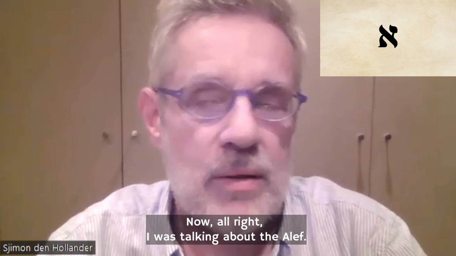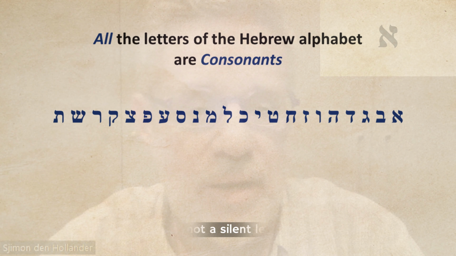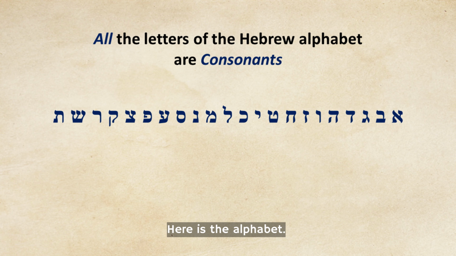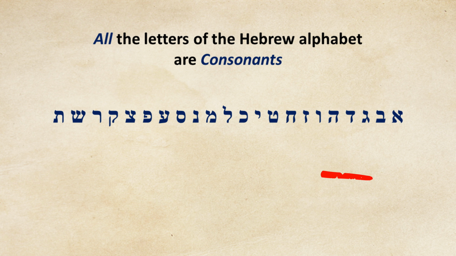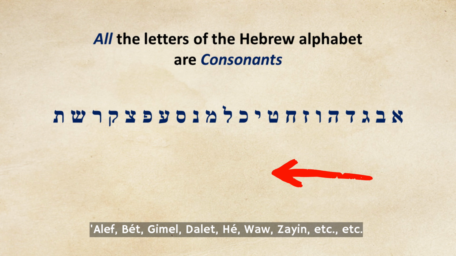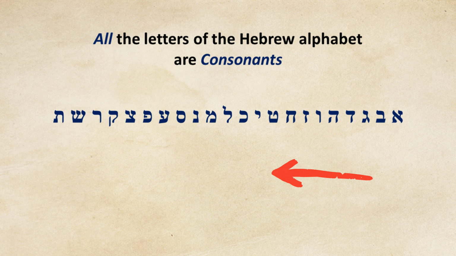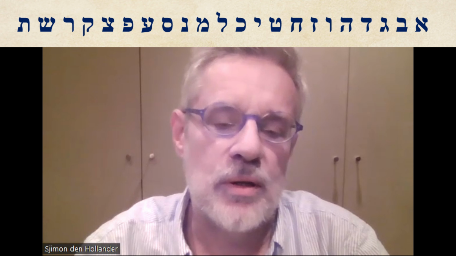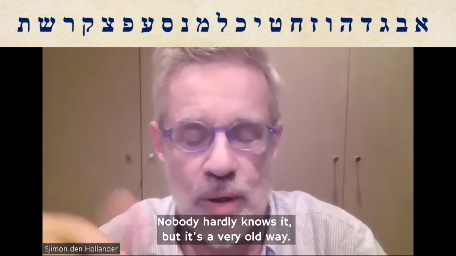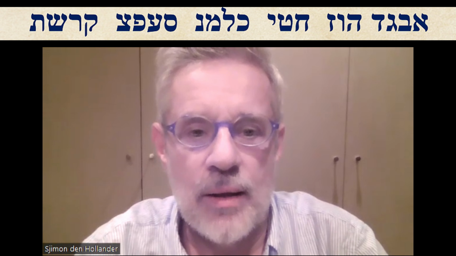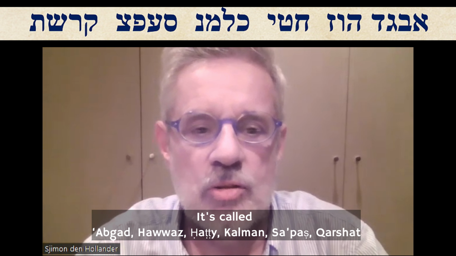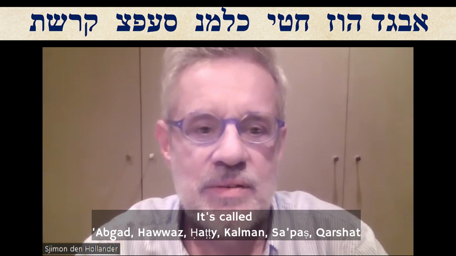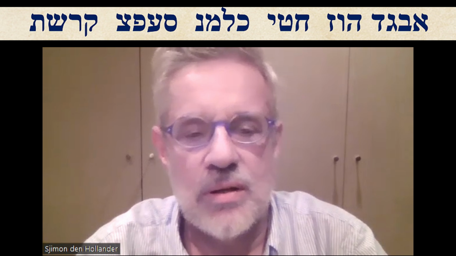Now, all right. I was talking about the Aleph. It's not a silent letter. Here is the alphabet. See, from right to left. Aleph, Bet, Gimel, Dalet, Hey, Vav, Zayin, etc., etc. The whole alphabet. By the way, there's also a faster way to learn it. Nobody hardly knows it, but it's a very old way. It's called Abgad, Hawaz, Hatti, Kalman, Sa'abaz, Qarshat.